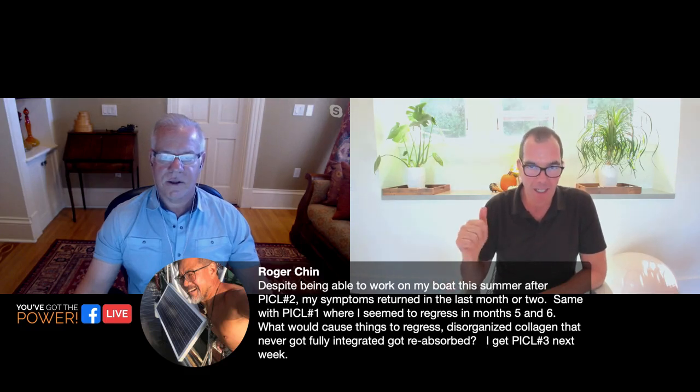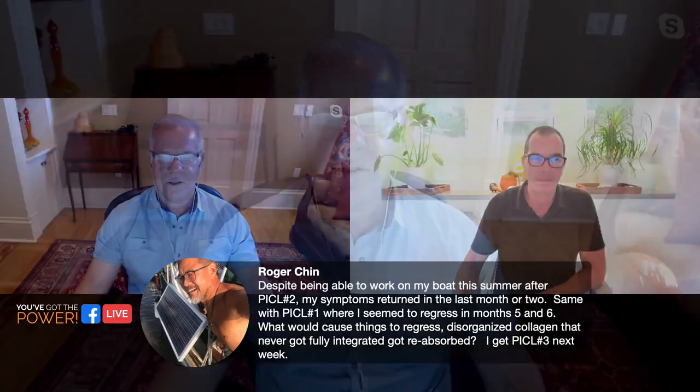Despite being able to work on my boat this summer after PICL number 2, my symptoms returned in the last month or 2. Same with PICL number 1, where I seem to regress in months 5 and 6. What would cause things to regress? Disorganized collagen that never got fully integrated, got reabsorbed? I get PICL number 3 next week.